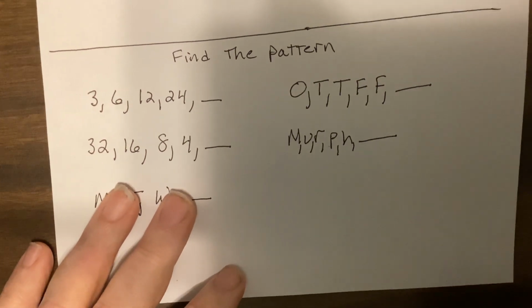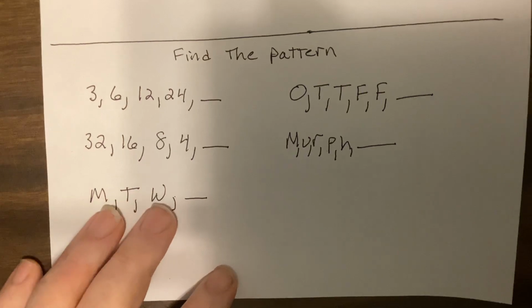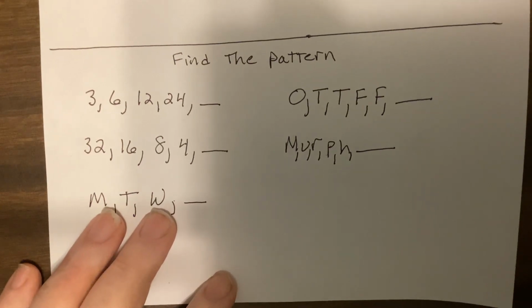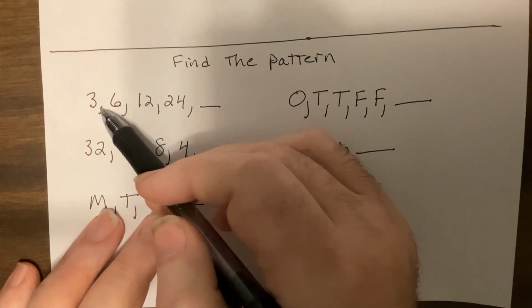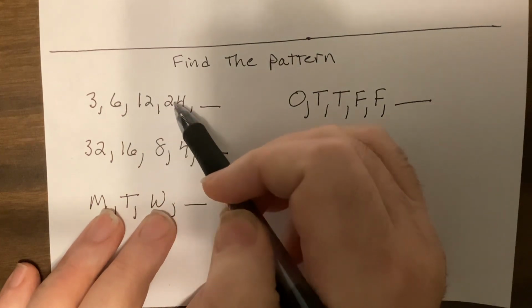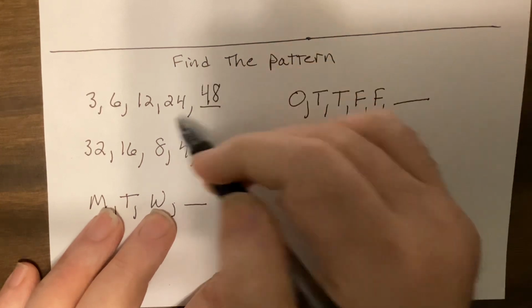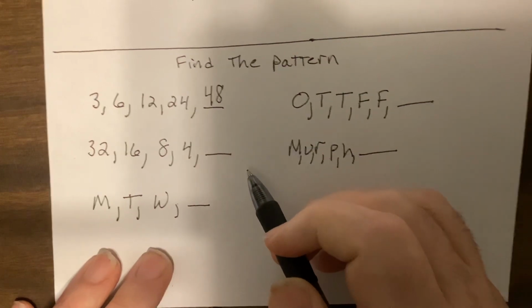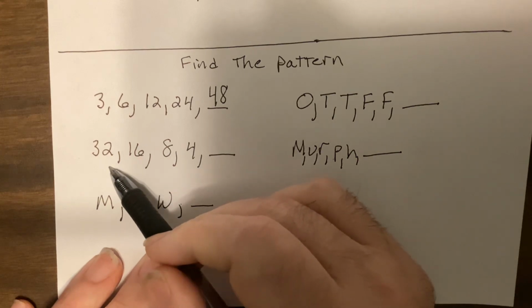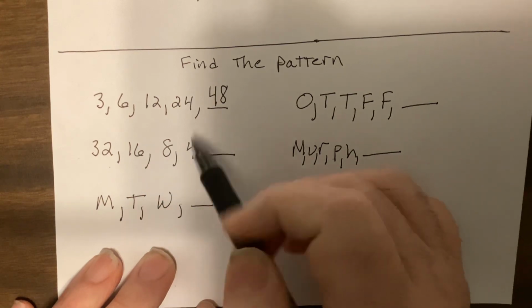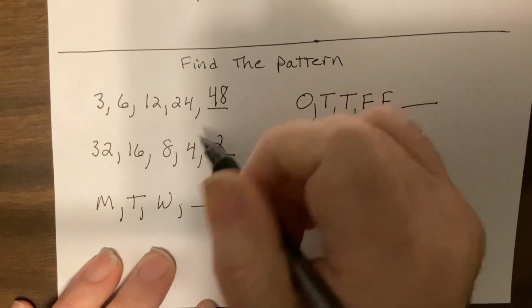Oh well. So freeze the video, give it about 5 minutes, see if you can figure it out, and then turn it back on. Okay, this one, you're multiplying by 2 each time. So it would be 48, the next one, and multiplying by 2 is the term you're multiplying by. This one you're dividing by 2 each time. So this would be 2.